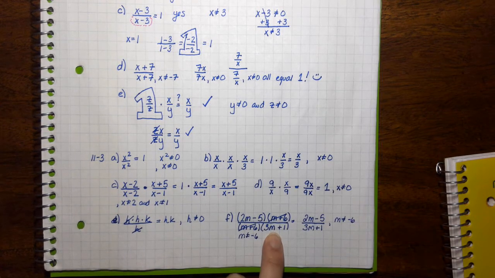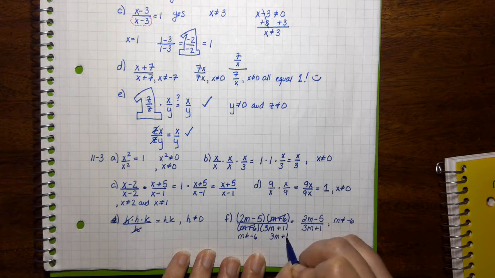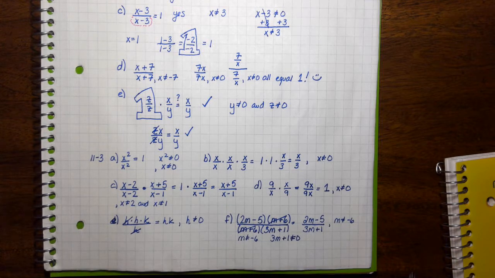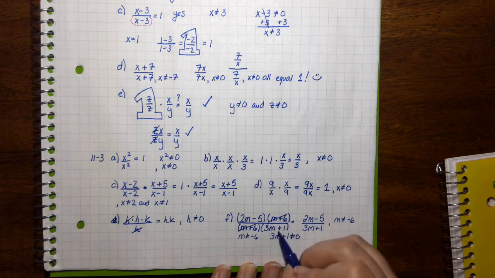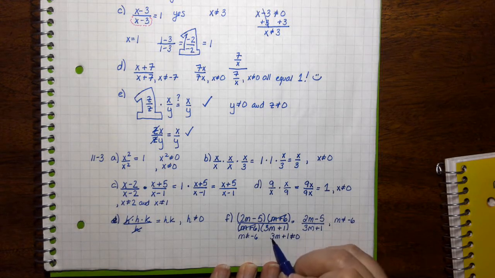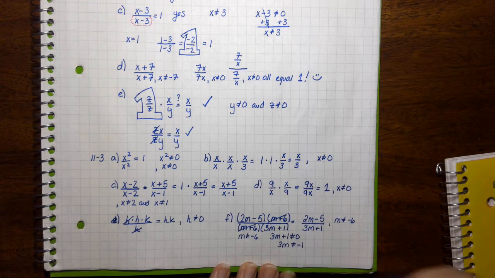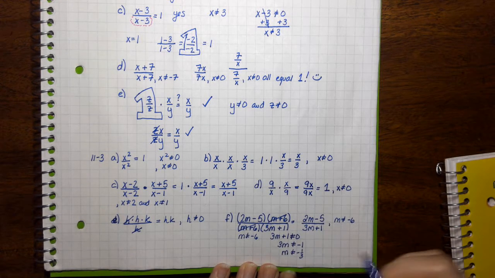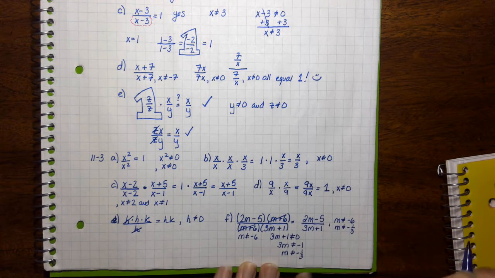This one's harder to tell. Some of you guys are screaming the answer out there, but for some of us, we can't really look at that and just say, oh, m cannot be whatever. So what I ask you to do in this case, if you can't readily just see it, write 3m plus 1 cannot equal 0. 3m cannot equal negative 1, so minus 1 from both sides, and then divide by 3. M cannot equal negative 1/3.